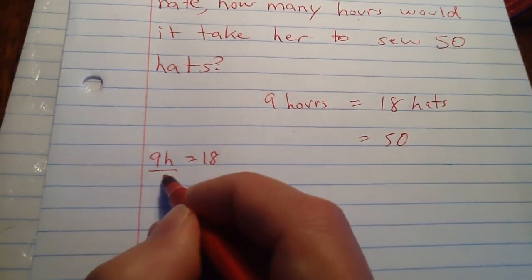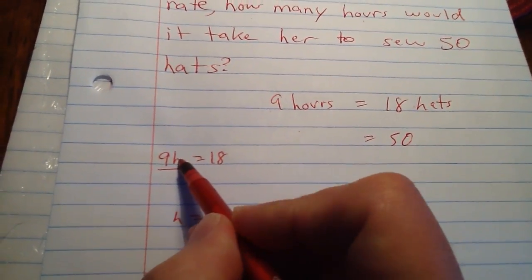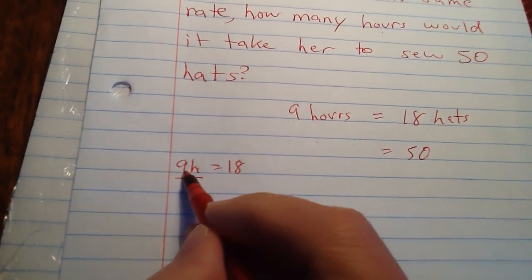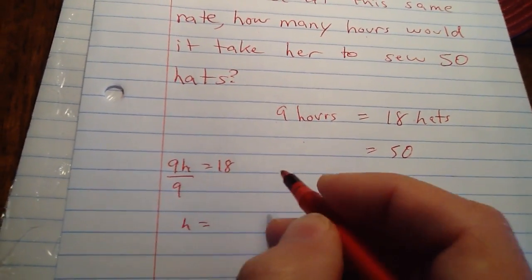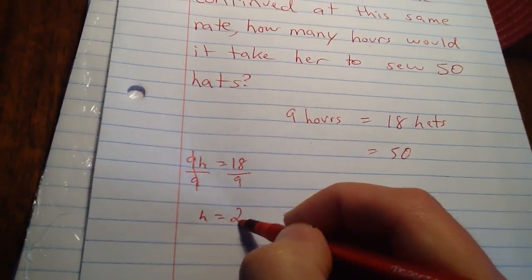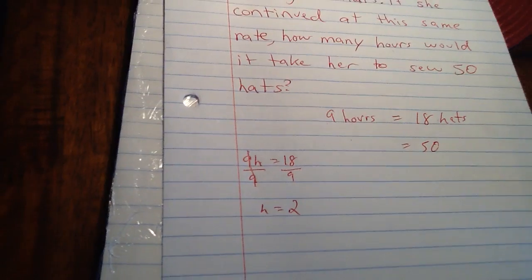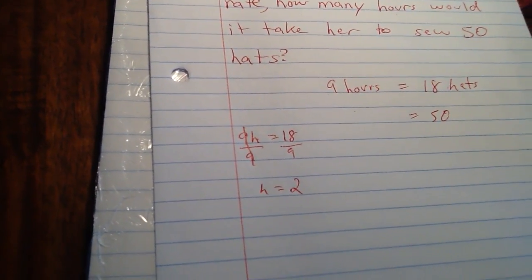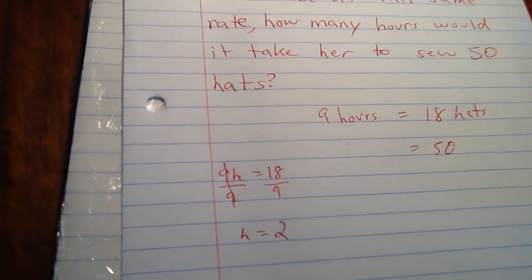So we've got to get rid of something. What's stopping us from getting h by itself? Well, the 9 is. That's a multiplying 9, so we've got to divide by 9 on both sides. Those cancel. h equals 2. So for every 2 hours, that is our rate.